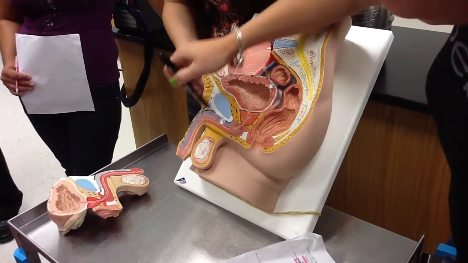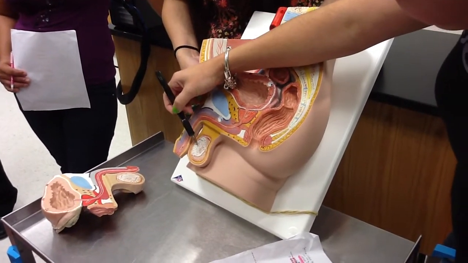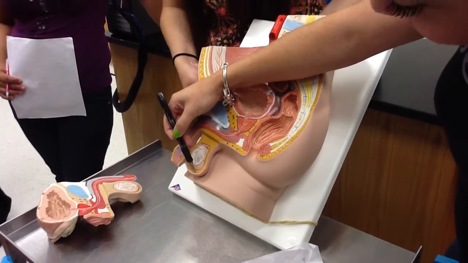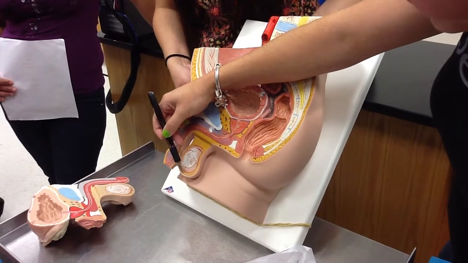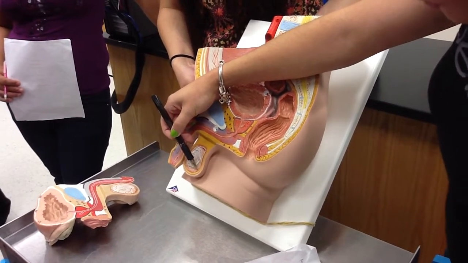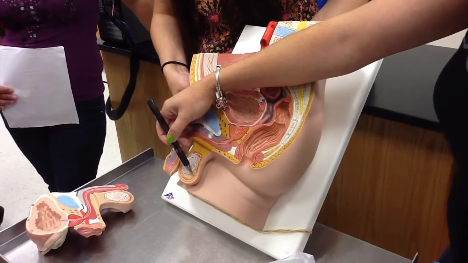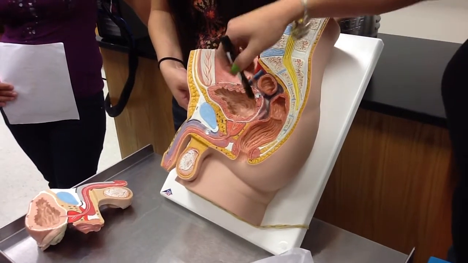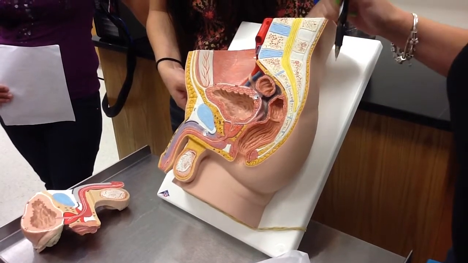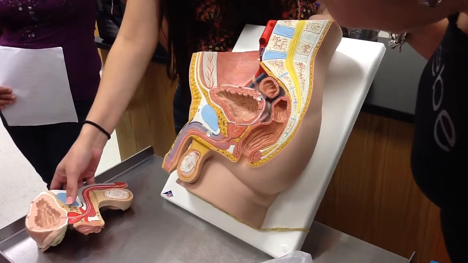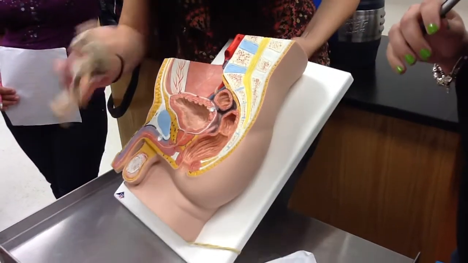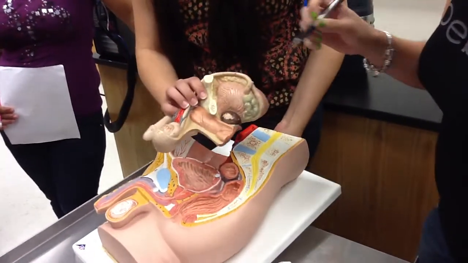The pubic symphysis, and then this is the testes, and this is the epididymis, the tunica vaginalis, and then this is the tunica albuginea, the urinary bladder, the rectum, the sigmoid. What else? That's it. And then also on this one.